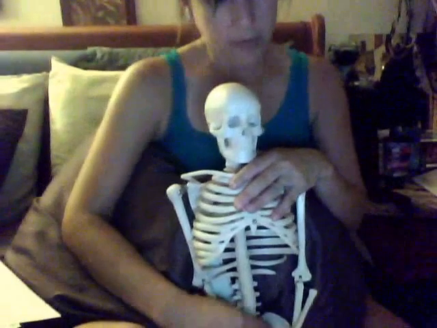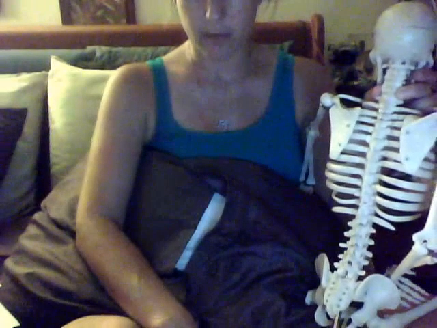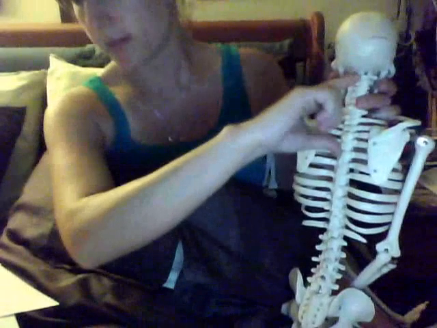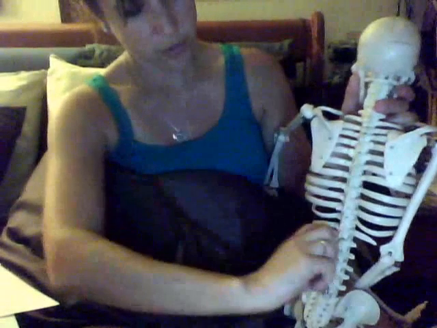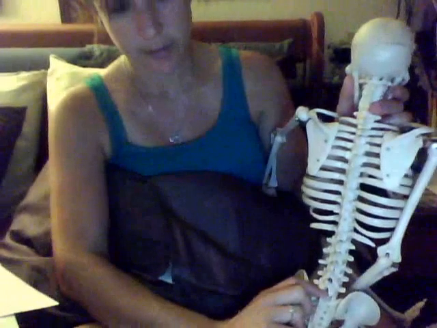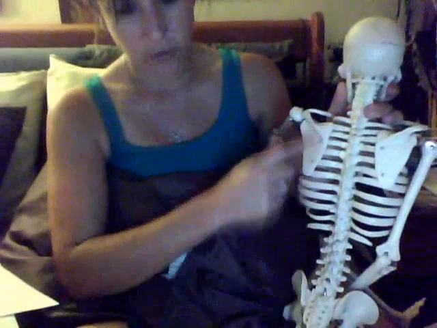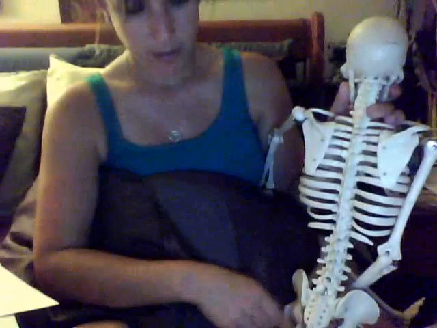Okay, now for the vertebral column. Point out the four curves of the adult spinal column. Which two are primary and which two are secondary? So, the four is 1, 2, 3, and then 4, way down here at the bottom. And it's the cervical, thoracic, lumbar, and pelvic. Okay?